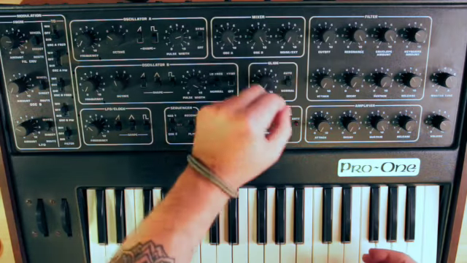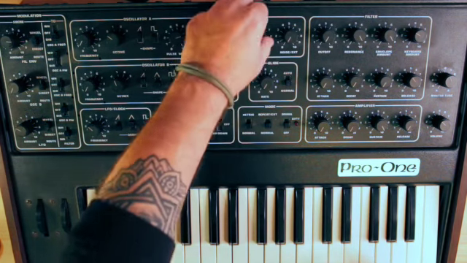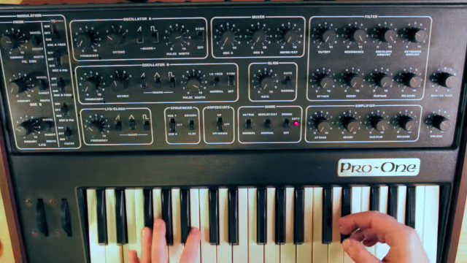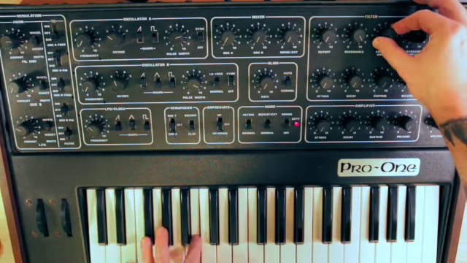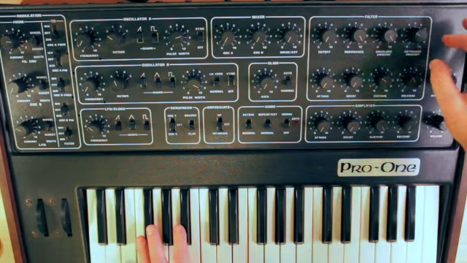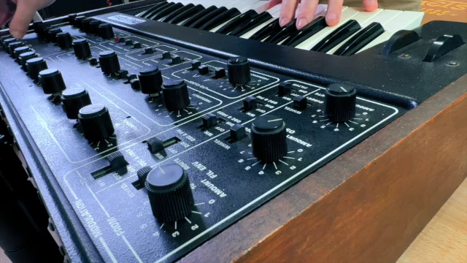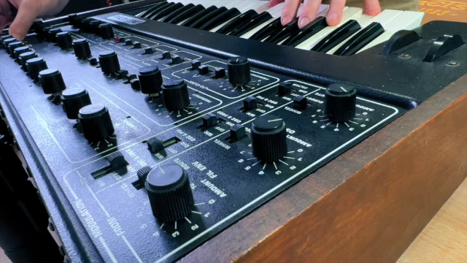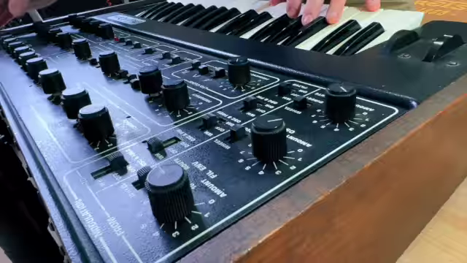So we bring the resonance up, turn the oscillators down, and let's just play the filter. Let's make that an octave. Okay.